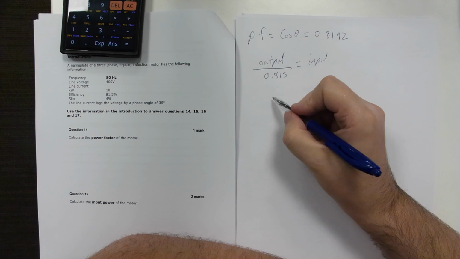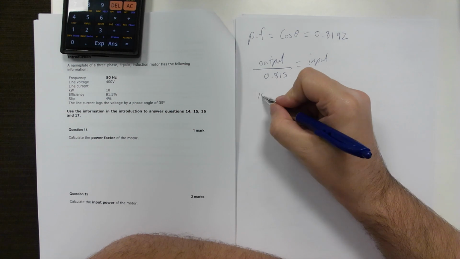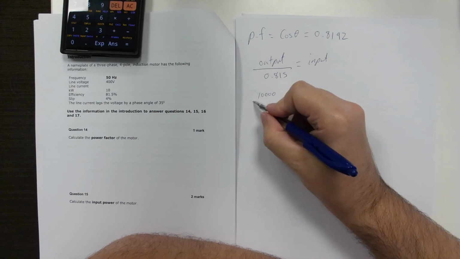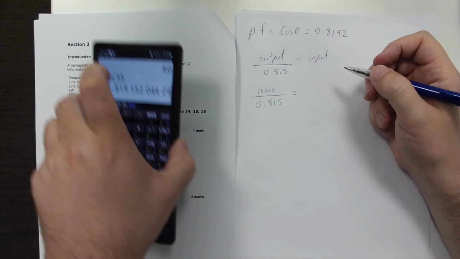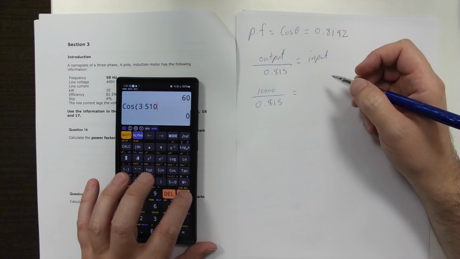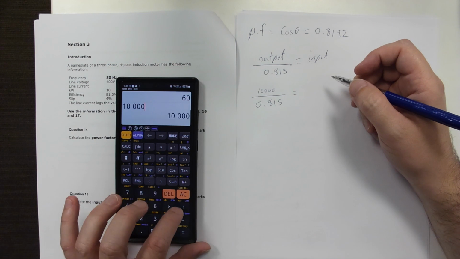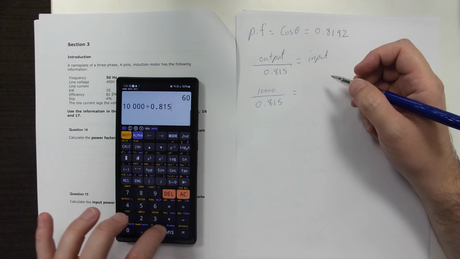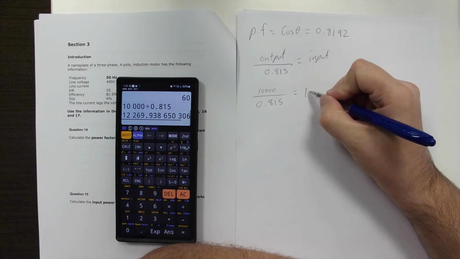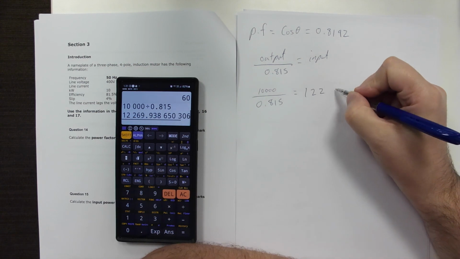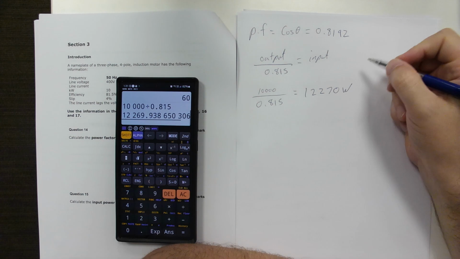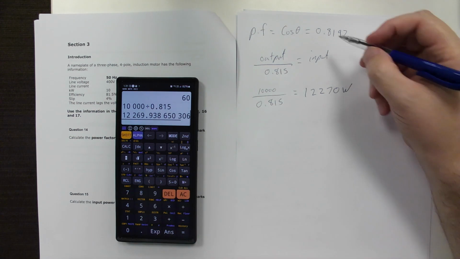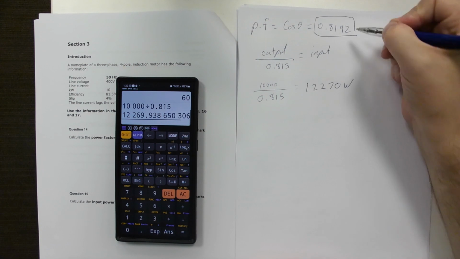So our output is 10,000 over 0.815 equals 12270 once we round up, watts. So we've got our power factor, we've got our watts.